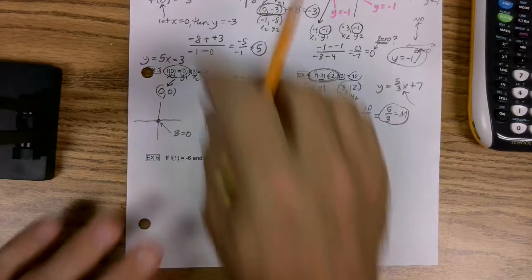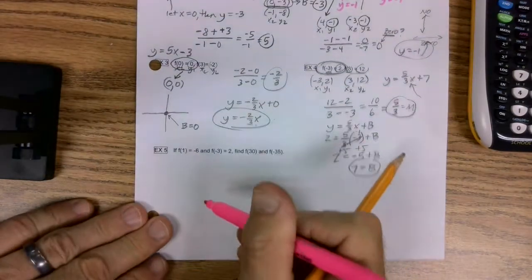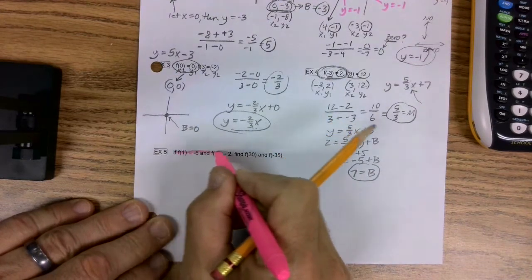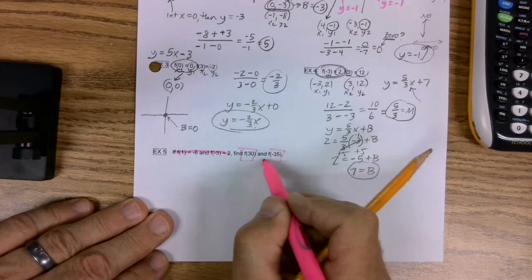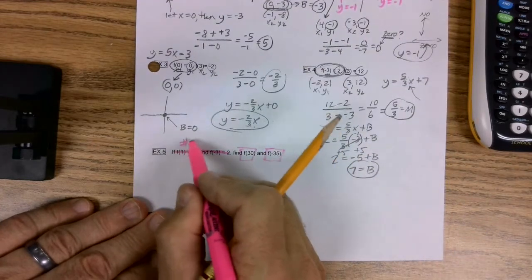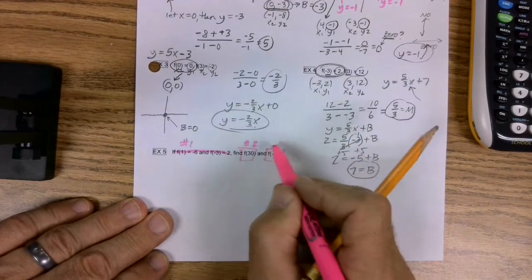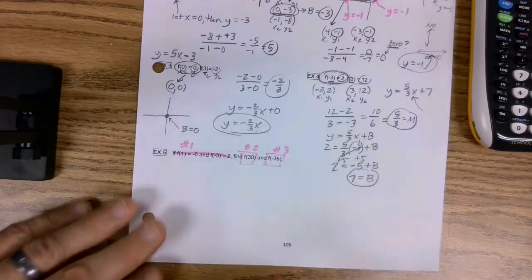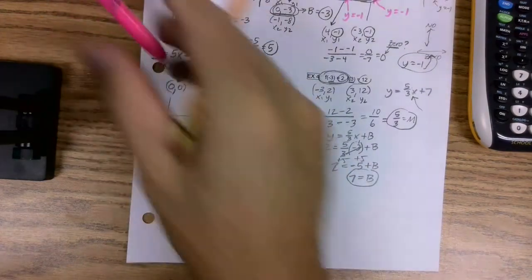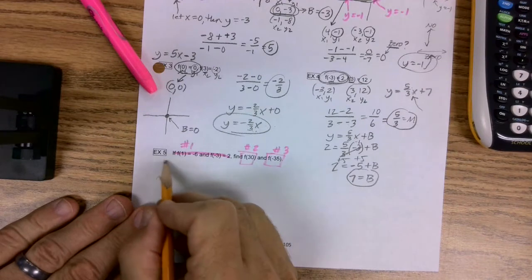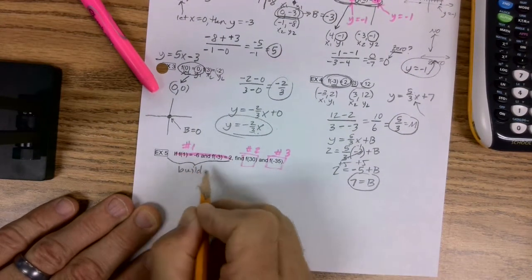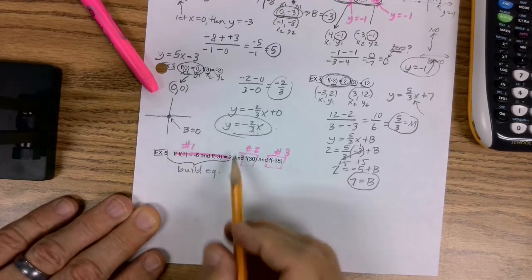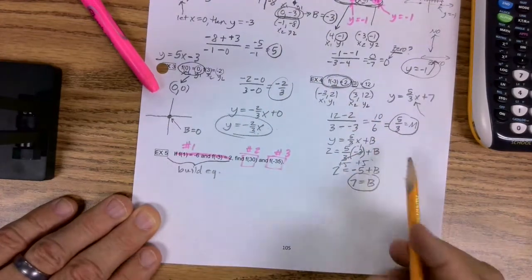So this right here is telling you find the equation. These things are two separate problems. So this is like problem number 1, problem number 2, problem number 3. So with the time remaining, I should be able to get this in. What this is saying is just build an equation, just like you've been doing all through here.